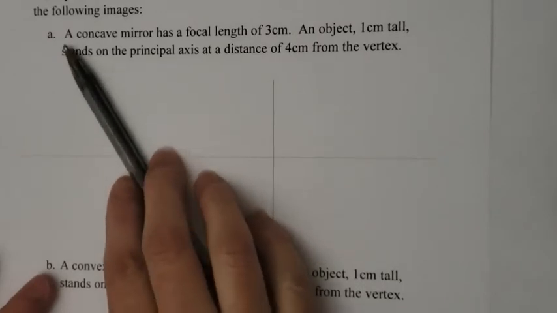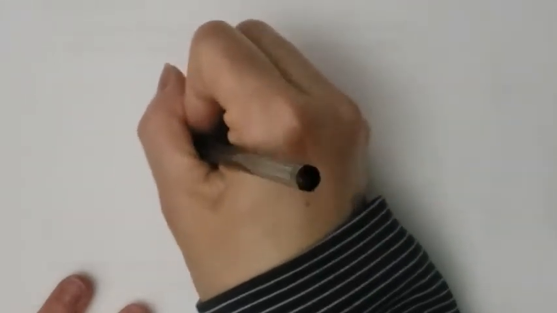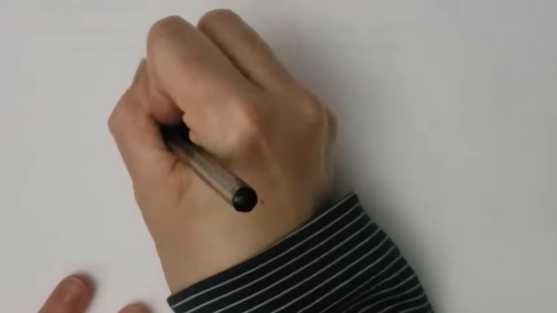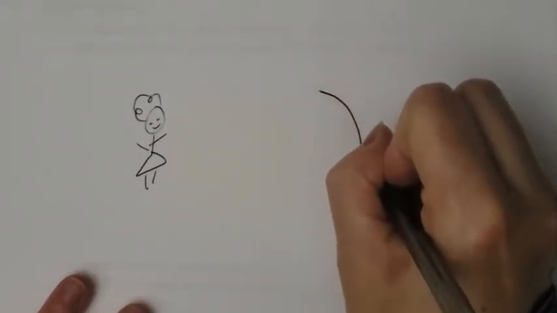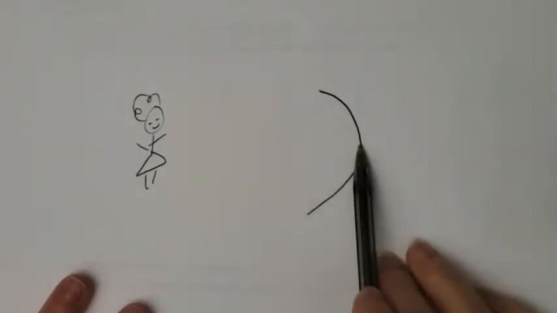So here it says a concave mirror. Well, you need to know concave. Which one's that? So we're always going to draw our image. Let's pretend it's me. There I am. Crazy hair. All right, so there I am. So a concave mirror, it caves in the center.